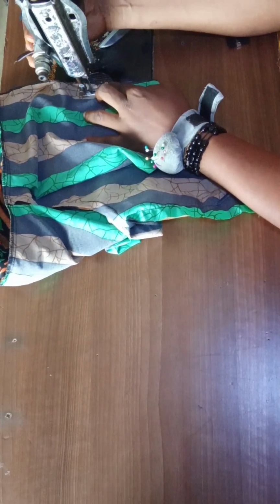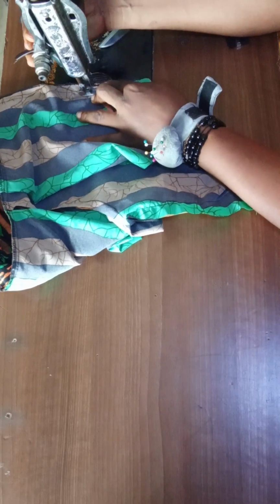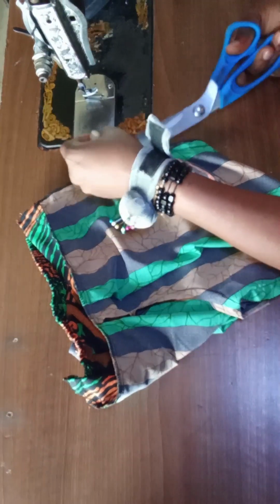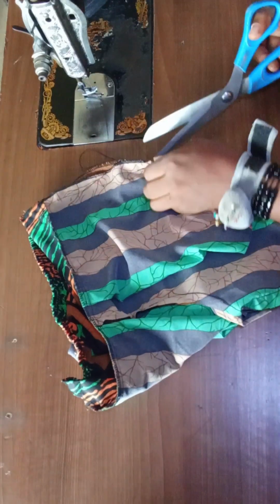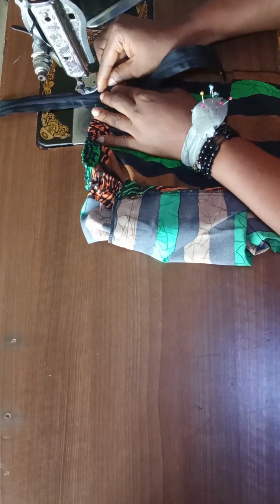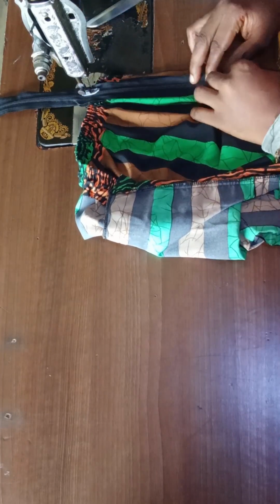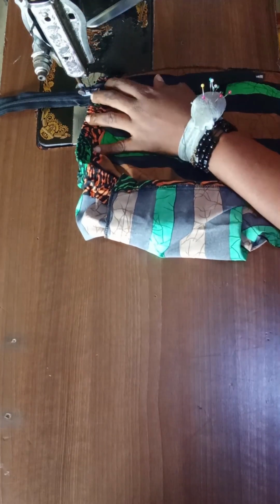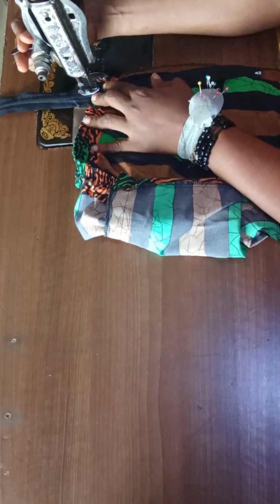Don't forget to tag. Always remember to tag, so that where you loosen here will not start loosening from there. So always remember to tag whenever you're sewing anything.